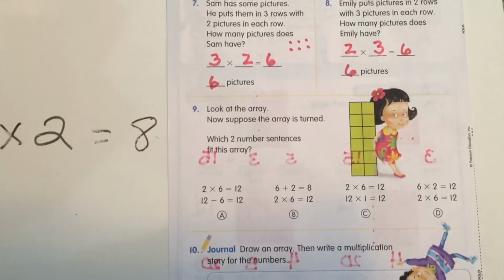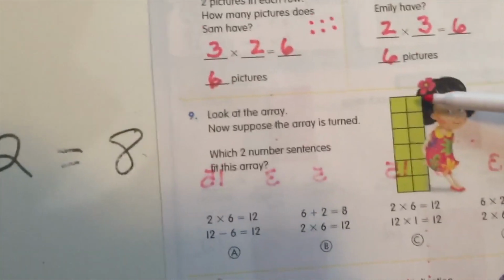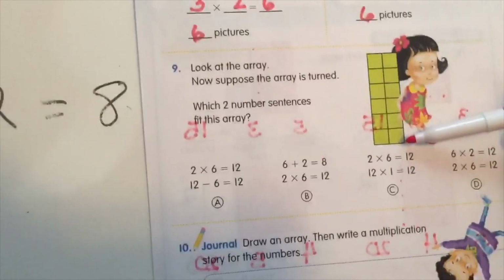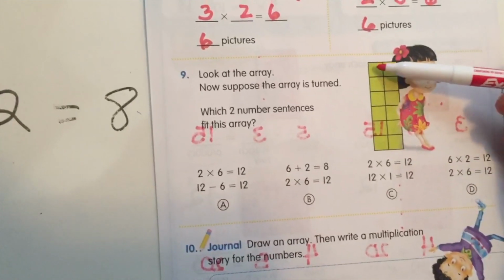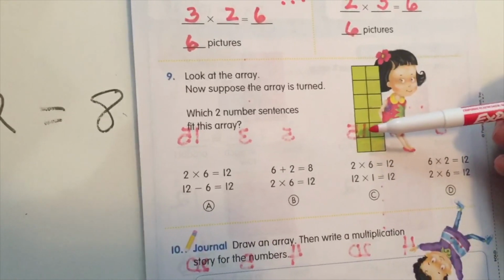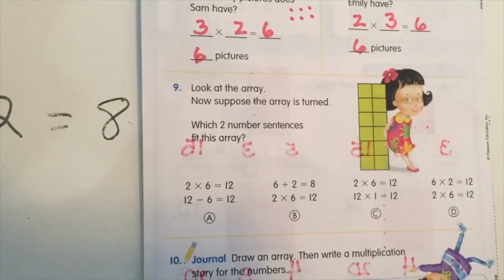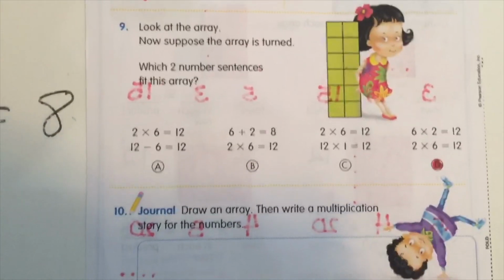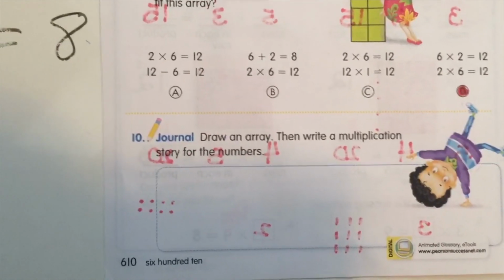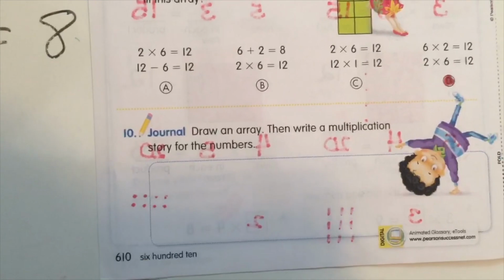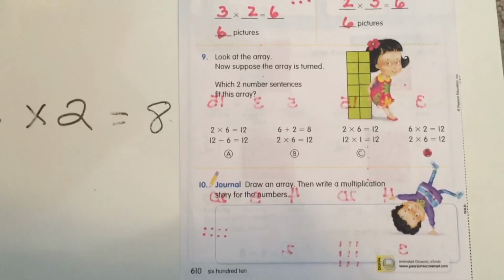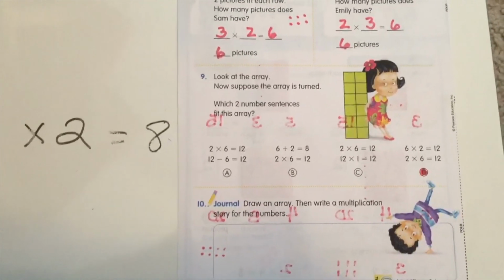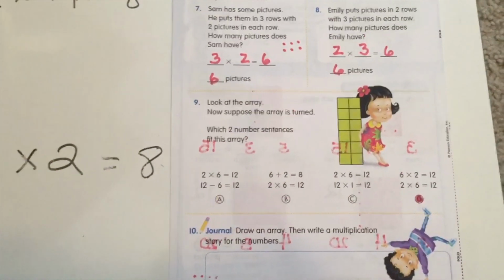Look at the array. We have 2, 4, 6, 8, 10, 12 all together, but we have 6 with 2 in each row. Which sentence would this be? Would this describe? We can write it either way. And then write a multiplication story for your numbers. Draw your own array. When you send this to me, I want to check over your multiplication sentence. What you're doing now is your homework for me.